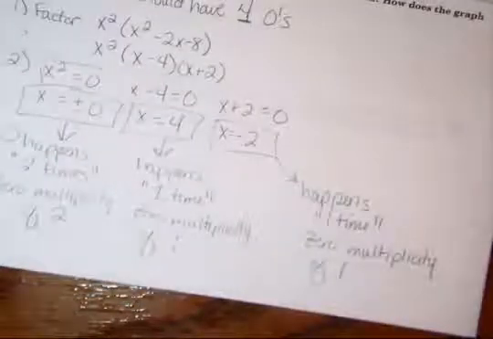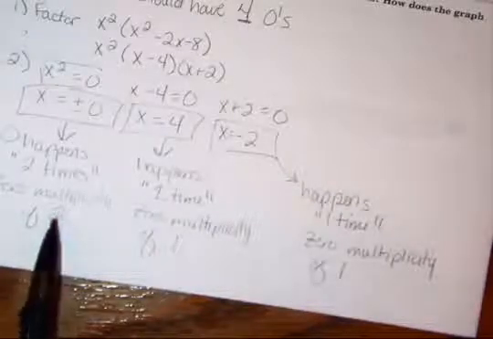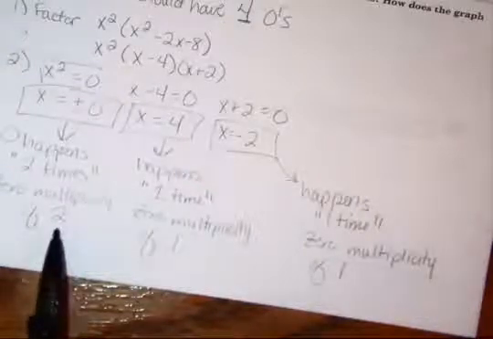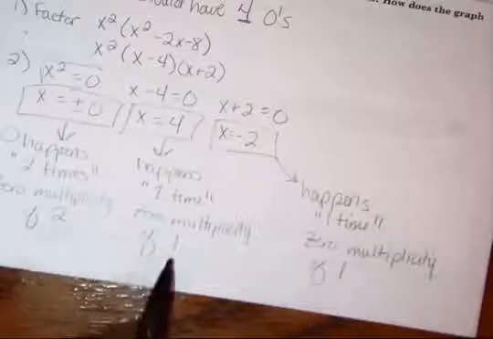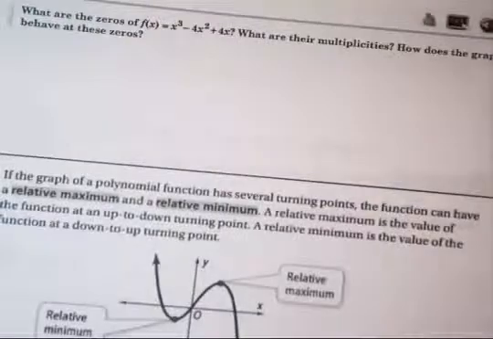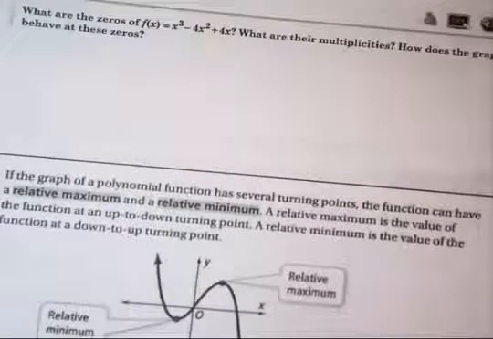So however many times it quote-unquote happens is what you say its 0 multiplicity is. Now count these. 1, 2, 3, 4. Didn't I tell you at the beginning it should have 4 zeros? That's because 0 happens twice, 4 happens once, and negative 2 happens once. We'll do the got it together in class. Unless you want to try it, you should get 3 different multiplicities.